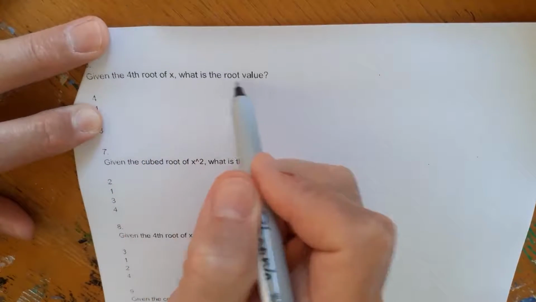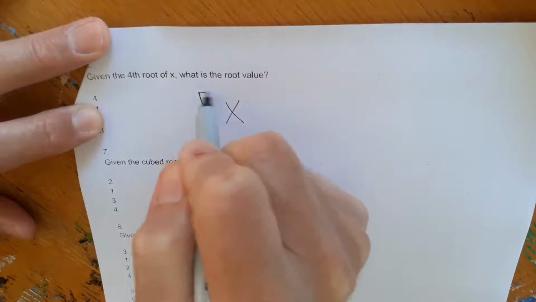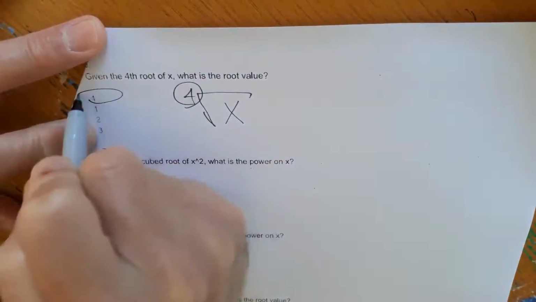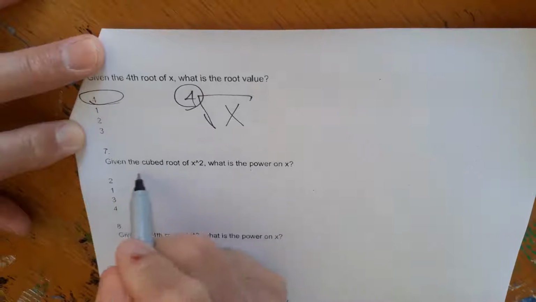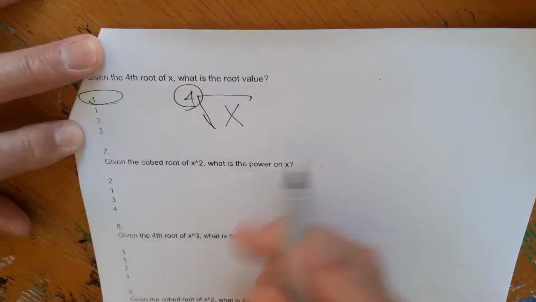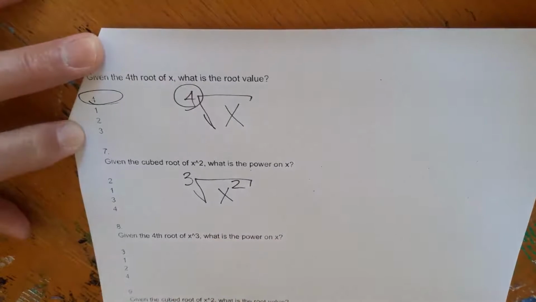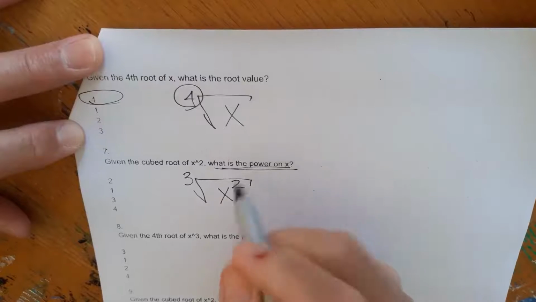Given the fourth root of x, what's the root value? So let's draw the fourth root of x. What is the root value? This is the root, 4. Given the cubed root of x squared, look at this, cubed root of x squared. Now you're talking, right? Like this a lot. What's the power on the x? The power on the x is 2.